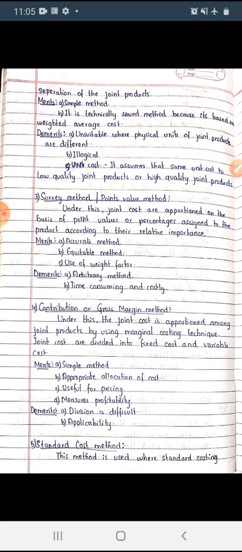Standards are set for each product and cost. The joint cost is apportioned on the basis of the standard cost set for the respective joint products. We are fixing the standard for each product and each cost, and we are dividing the joint cost on the basis of that standard.